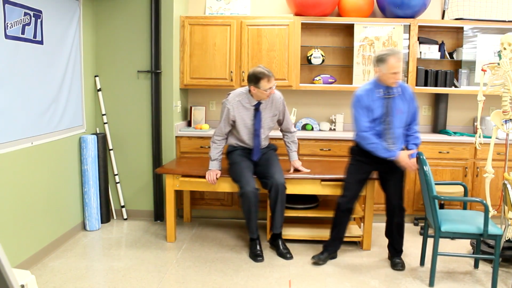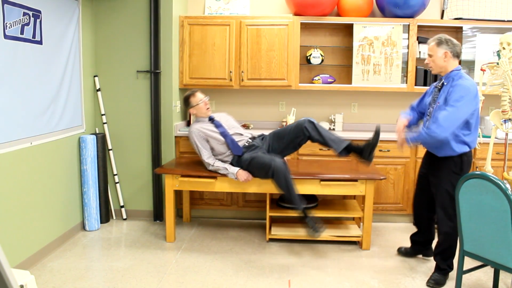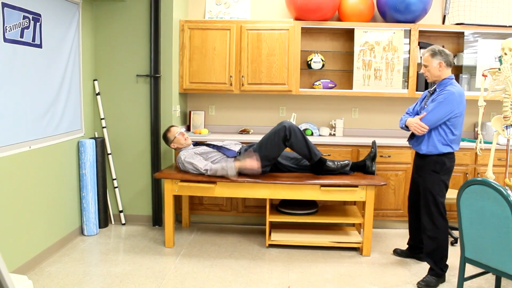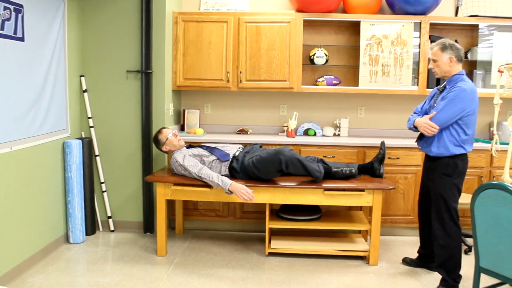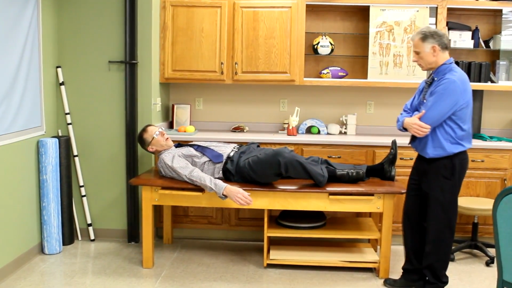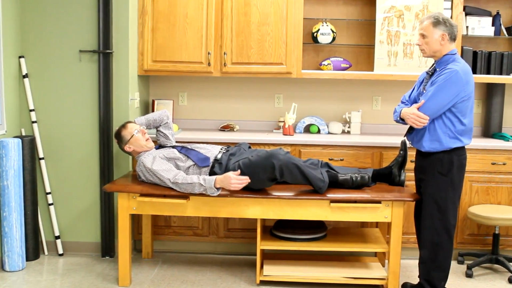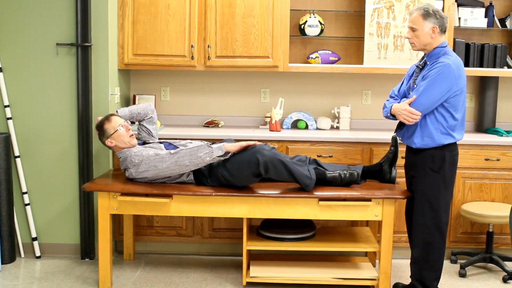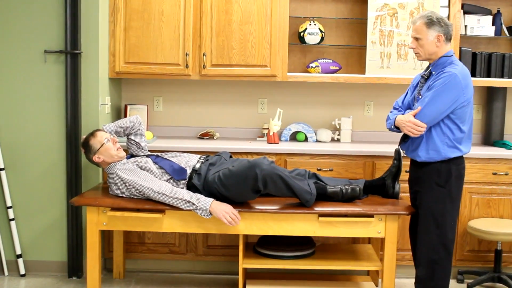So next one, Brad, number 4, Payer's test. This is a simple one to do. All you're going to do is lay down and put your leg, the involved leg, in the figure 4 position like this. Supposedly, I've never used this one, but if this hurts on the inside, there could be a meniscus tear.